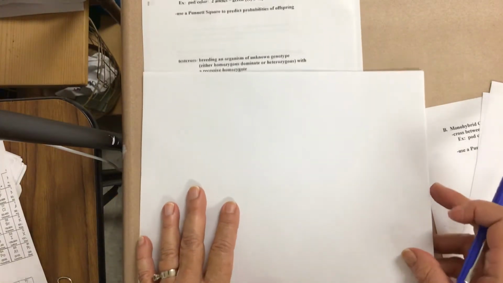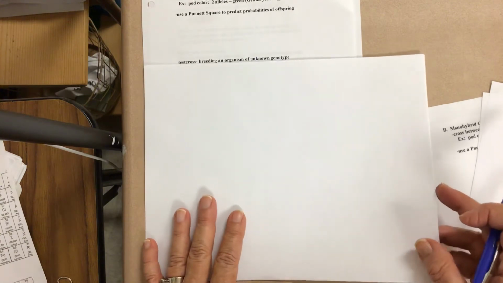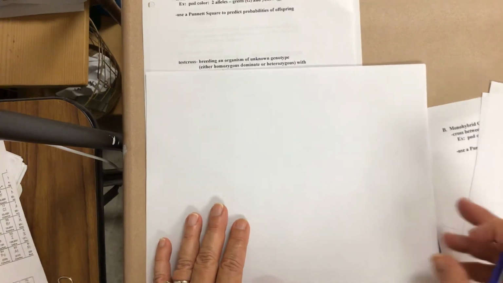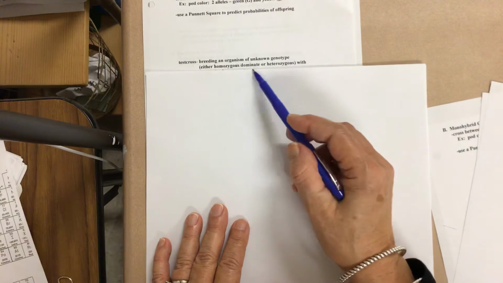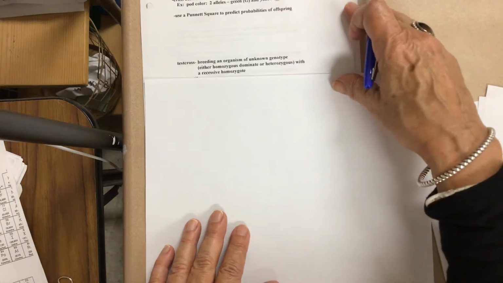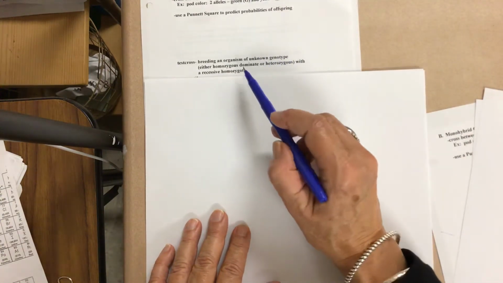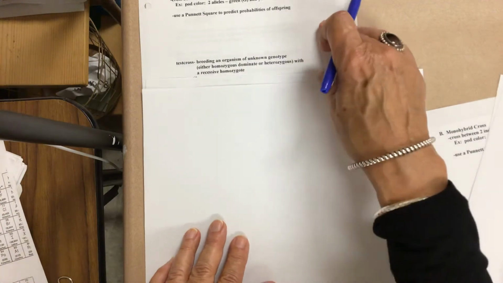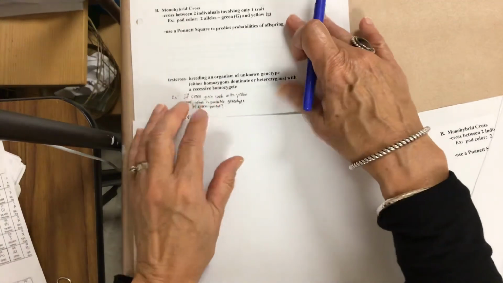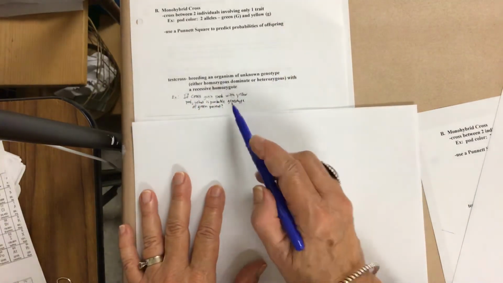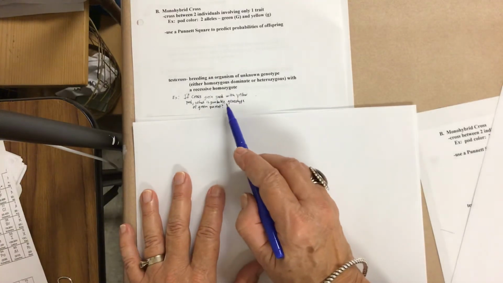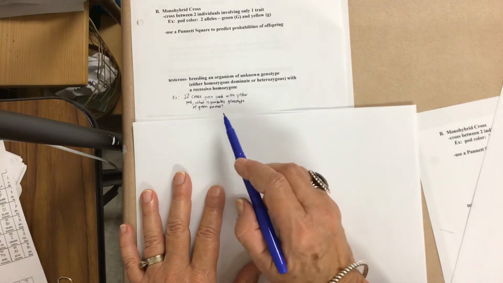Now, a test cross is used, it's breeding an organism of an unknown genotype, so the parent could either be homozygous dominant or heterozygous with a recessive homozygote, and that will go back and tell you what the parent is. So for instance, if you have a cross between a green pod with a yellow pod, what is the probable genotype of the green parent?